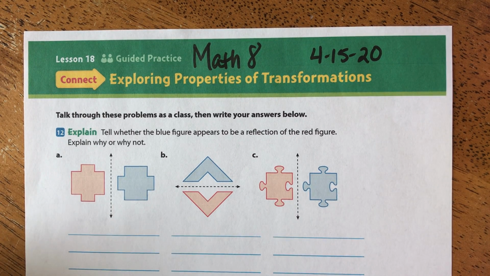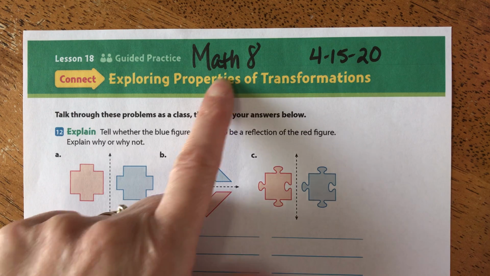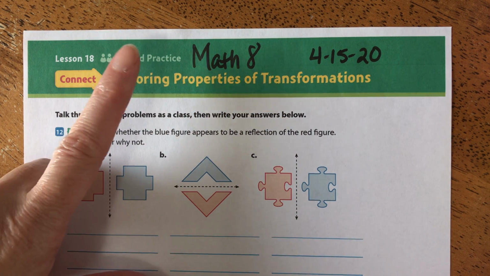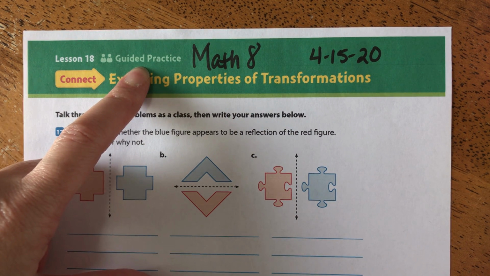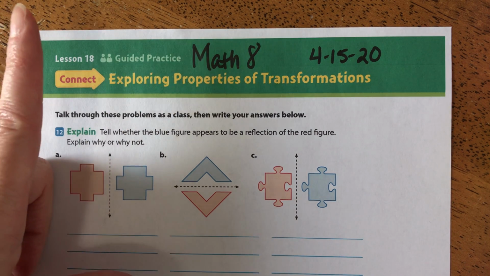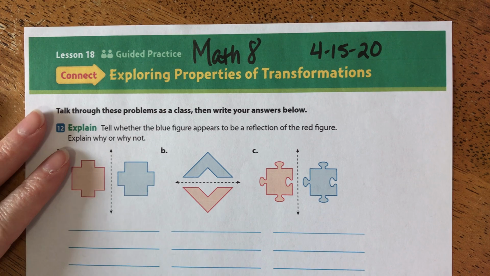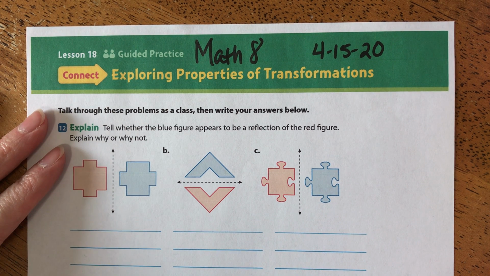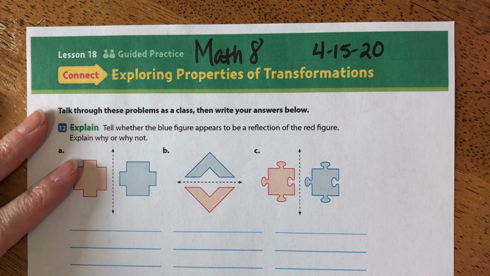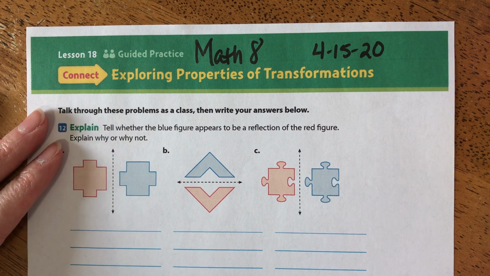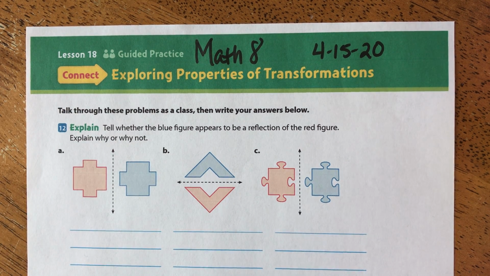We're going to be working on Math 8. I'm in Lesson 18. Today we're going to be doing the guided practice. This is page 164. Today's date is 4/15. You should have already checked last night's math homework with the teacher's edition that I posted in Google Classroom. Okay, so we're going to try this.